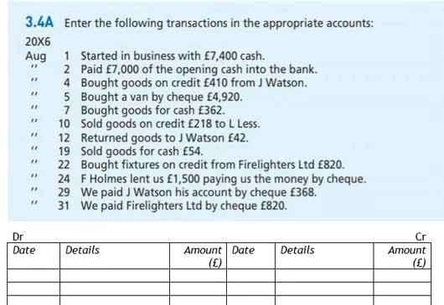So for every transaction, there will be two entries: one on the debit side of an account and one on the credit side of another account. We call this double entry.